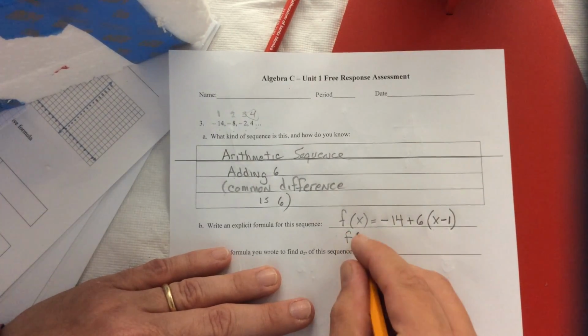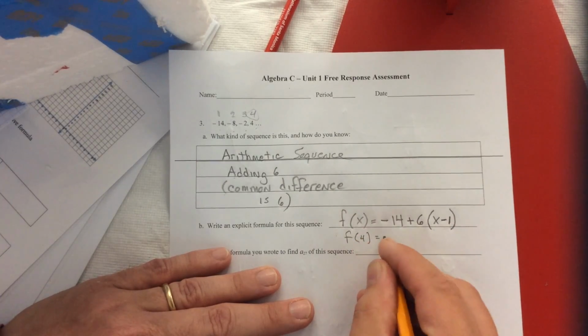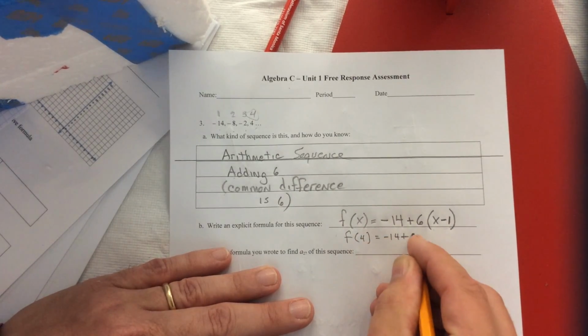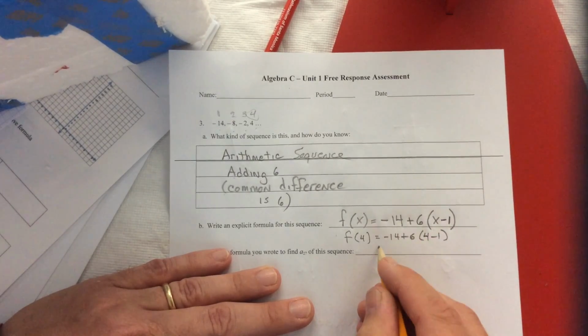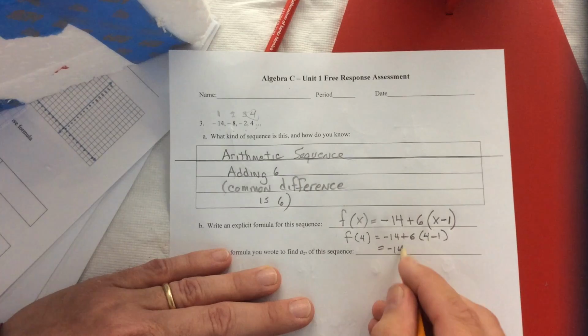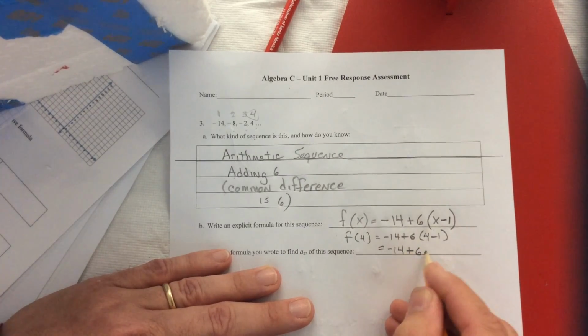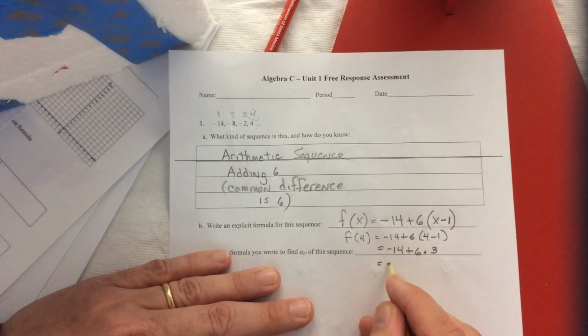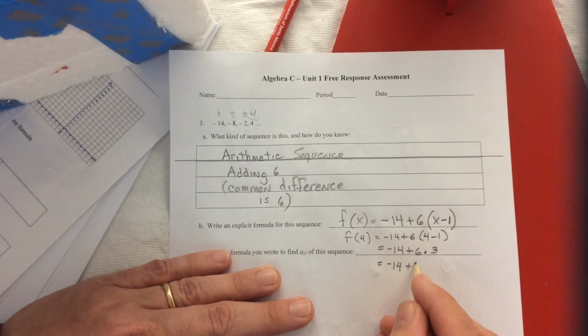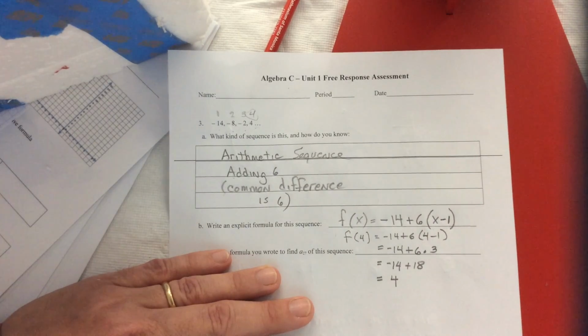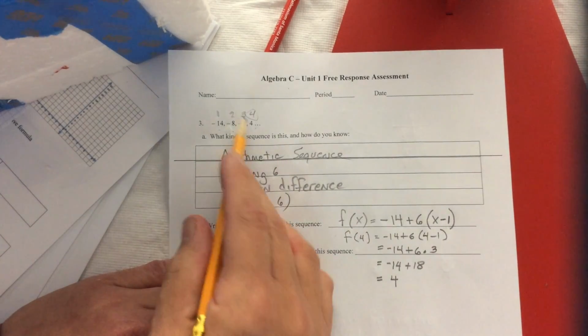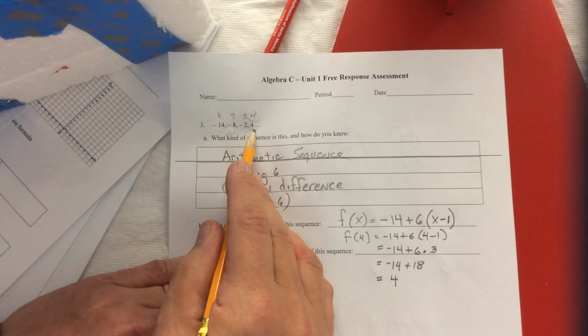F of 4 is going to be -14 plus 6 times 4 minus 1, so -14 plus 6 times 3, -14 plus 18, +4. And sure enough, if you don't get the same answer, something's wrong.